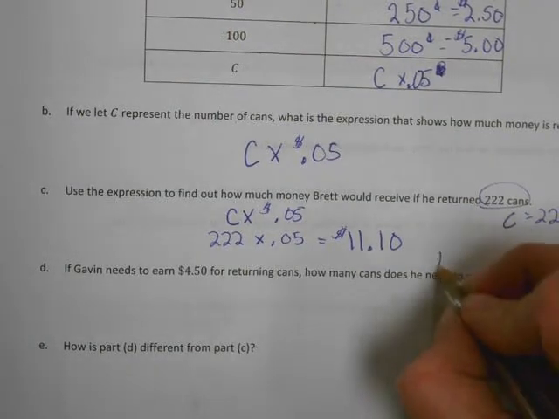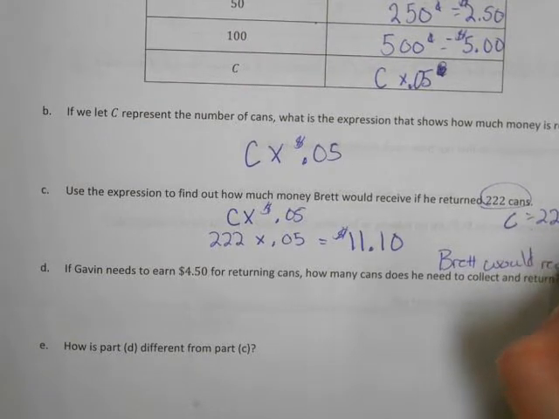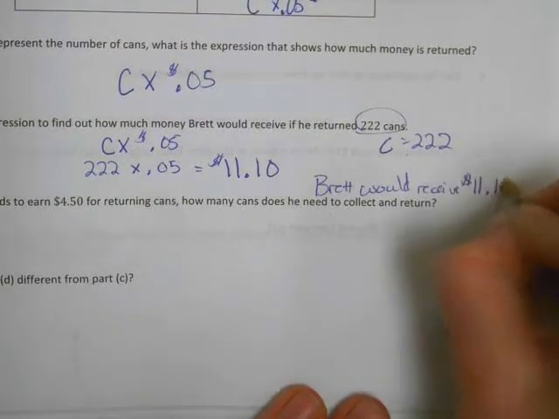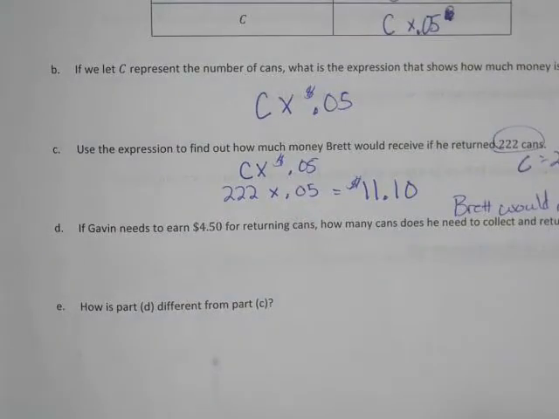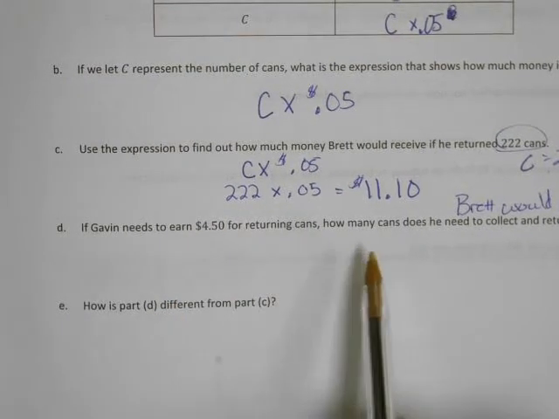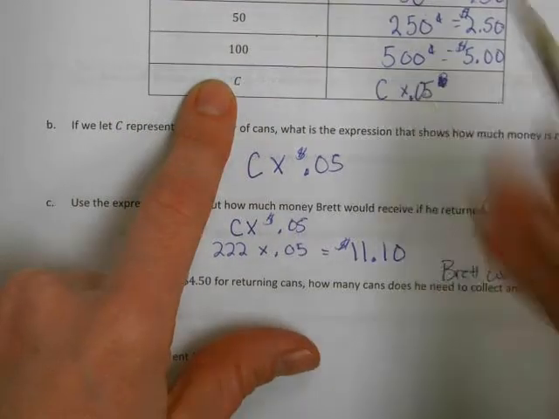So Brett would receive $11.10. Our next question: if Gavin earned $4.50 for cans, how many cans does he need to collect? Or how many cans did he return? So we went from cans to dollars.